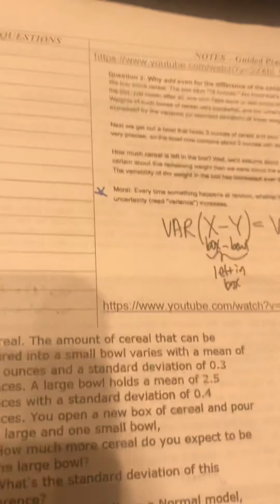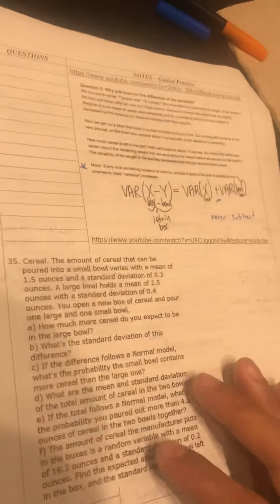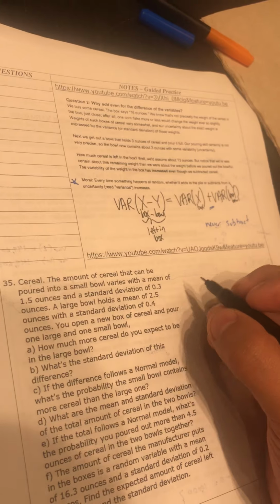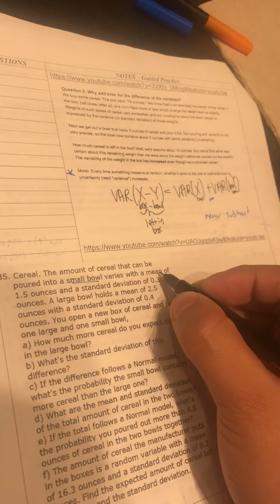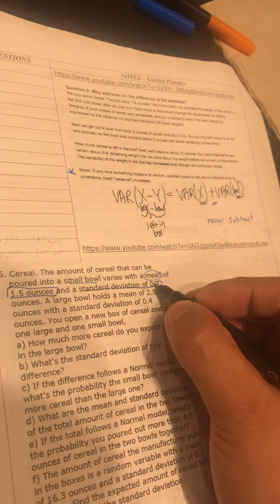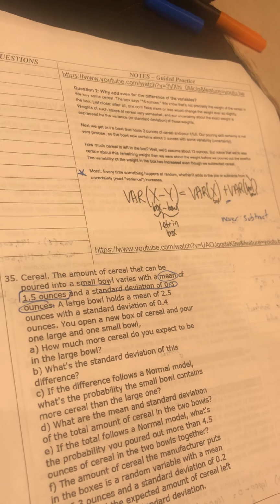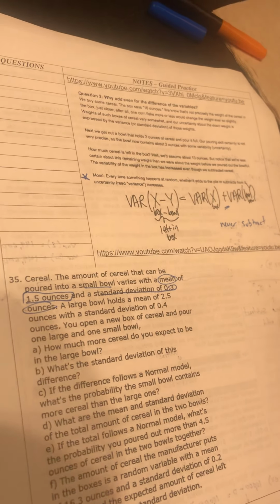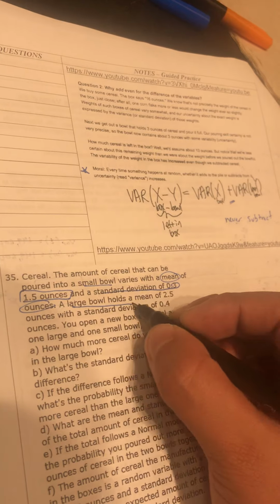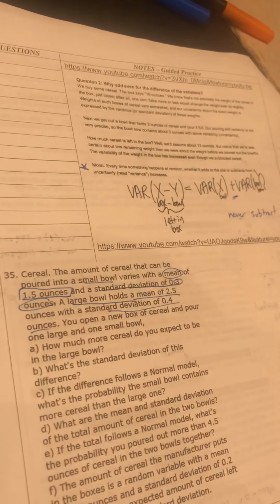All right. So we have a small bowl with a mean of 2.5 ounces, and a standard deviation of 0.3 ounces. And then we have a large bowl with a mean of that and a standard deviation of 0.4.